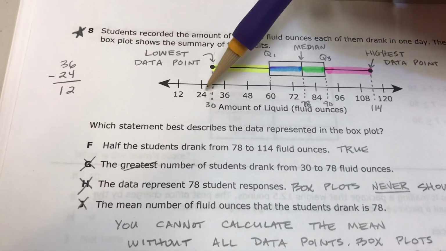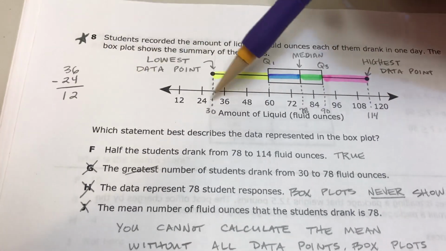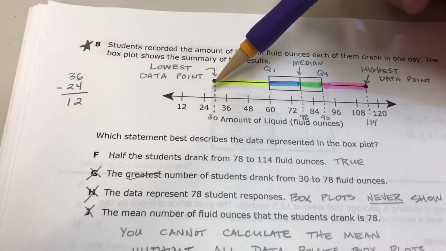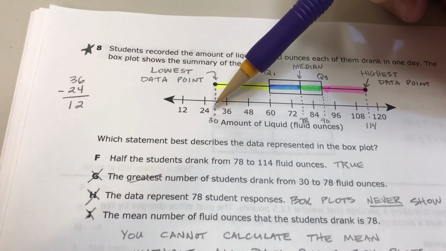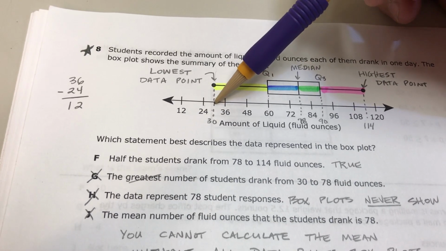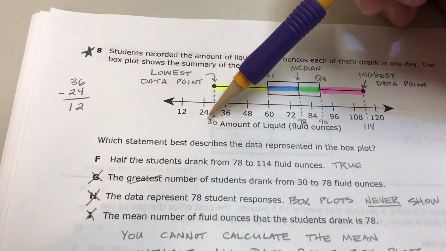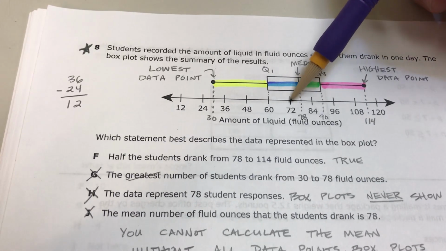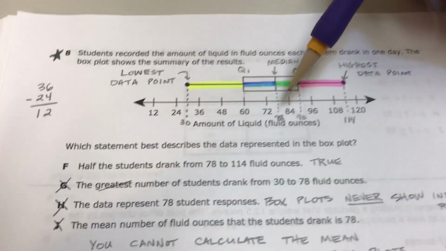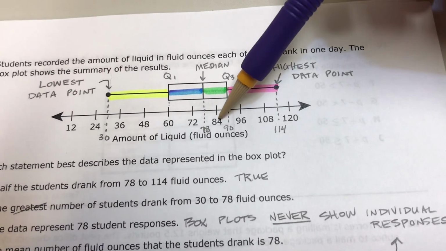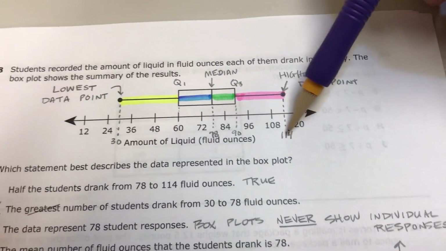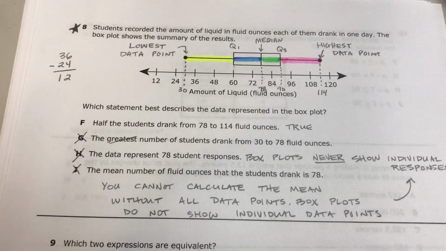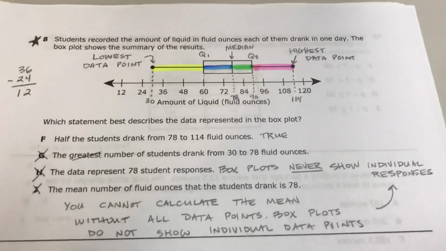Between 24 and 36, there's a difference of 12. So that means there's 12 between these. And if you draw a little line down, that's halfway between them. So half of 12 is 6. So if I add 6 to 24, I get 30. And this one extends down to here. If I add 6 to 72, I get 78. Same thing here. If I add 6 to this, I get 90. If I add 6 to this, I get 114. Okay? So that's where I'm getting all my information.